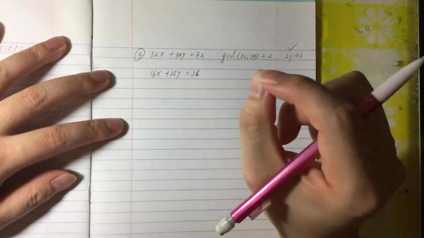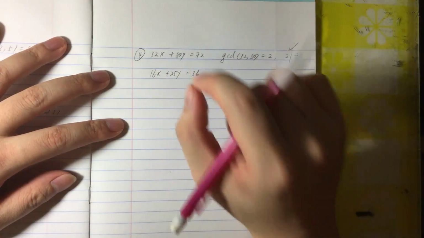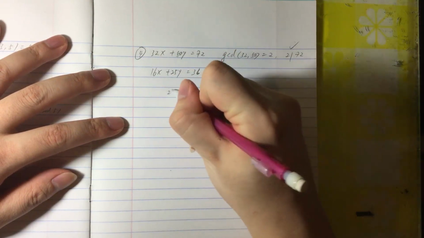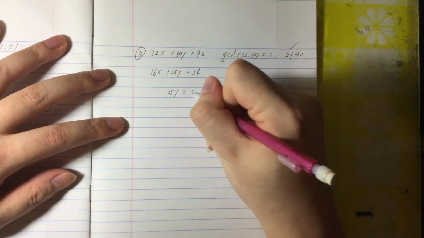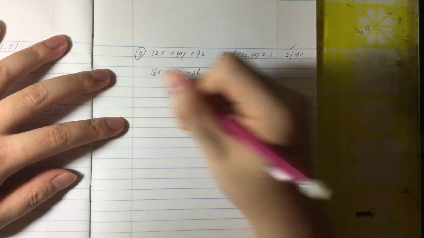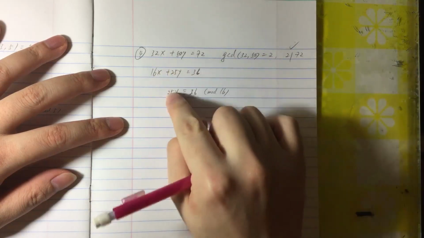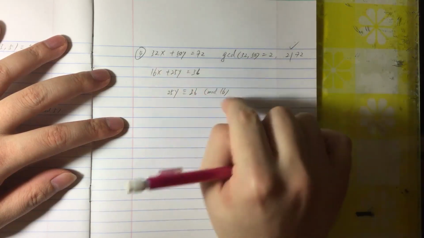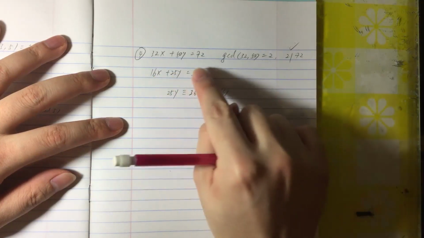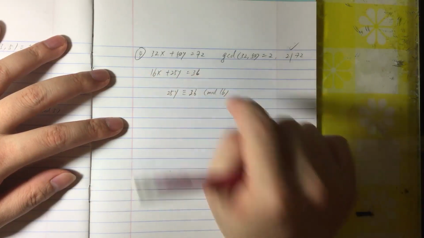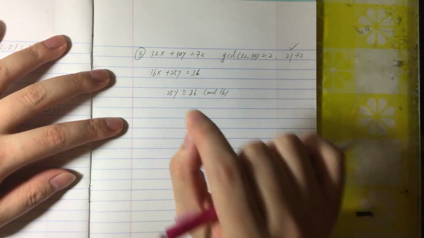Then try to rewrite this equation as a linear congruence. 25y congruent to 36 mod 16. Then solve this linear congruence for y.